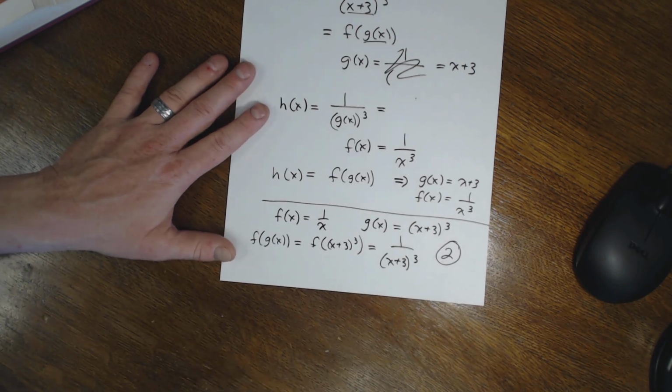So when you do a function decomposition, you have this potential for 2 or more answers.